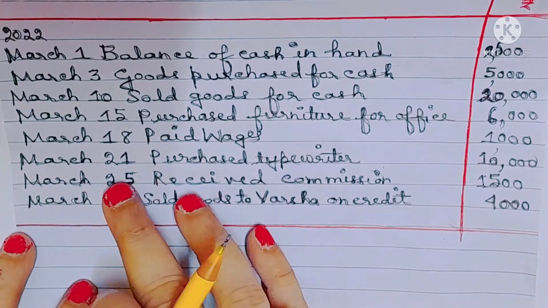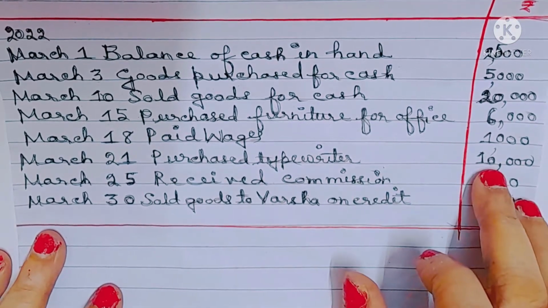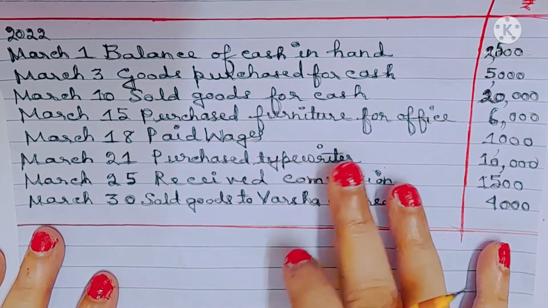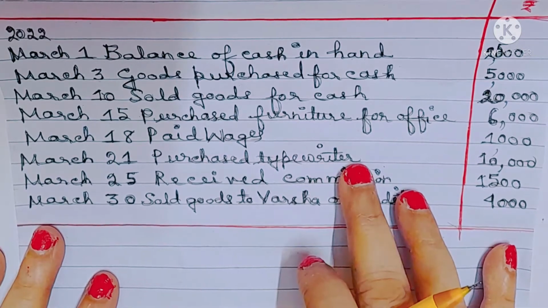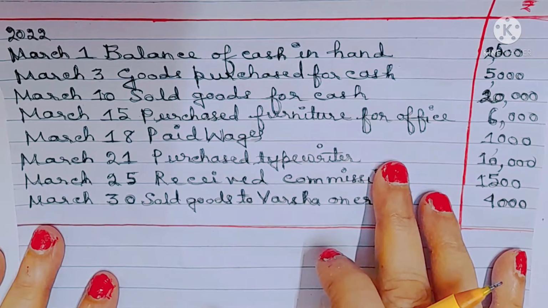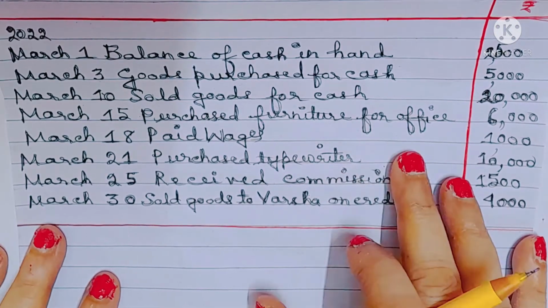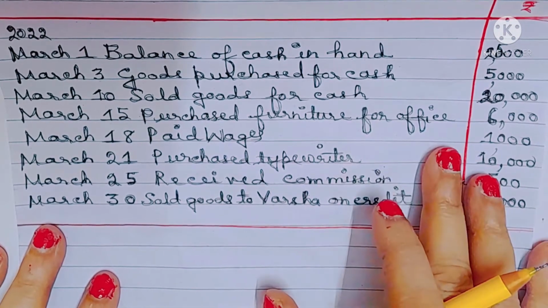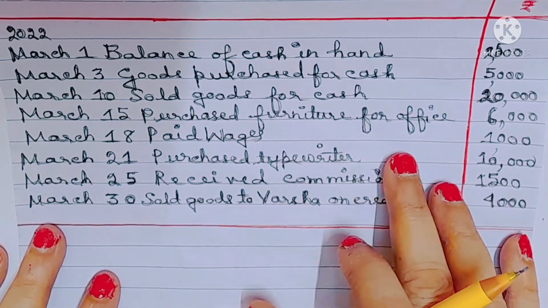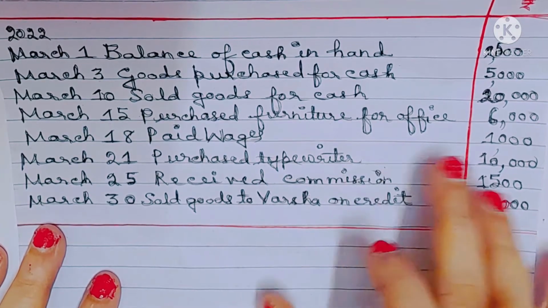The next transaction is on 21st March, purchase typewriter 10,000. Instead of typewriter, we'll write office equipment. Okay. So what will be the journal entry? The journal entry will be office equipment debit to cash account. Okay. So what is the position of cash account? Cash account is on the credit side. Since cash account is on the credit side, office equipment will also be on the credit side. So we'll have to write in the cash book on the credit side by office equipment 10,000.